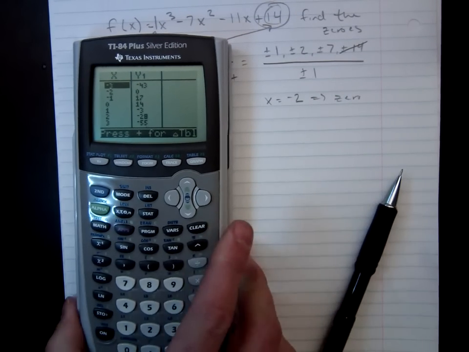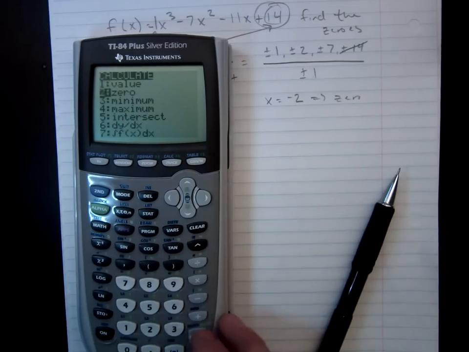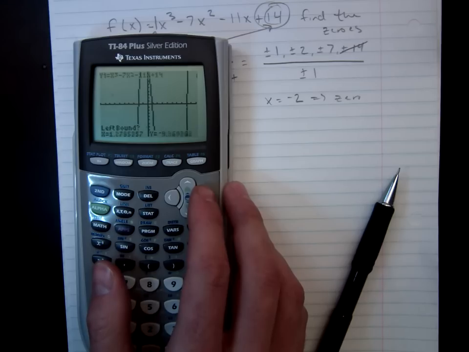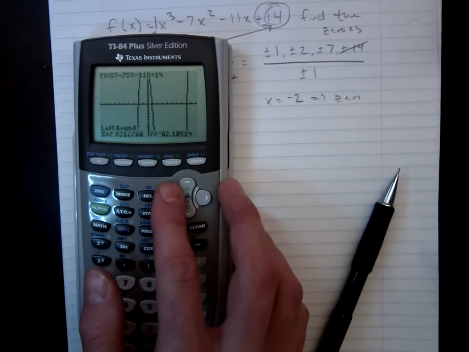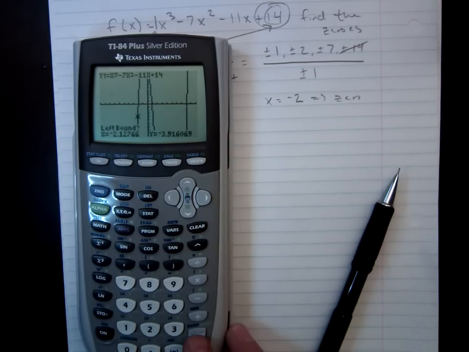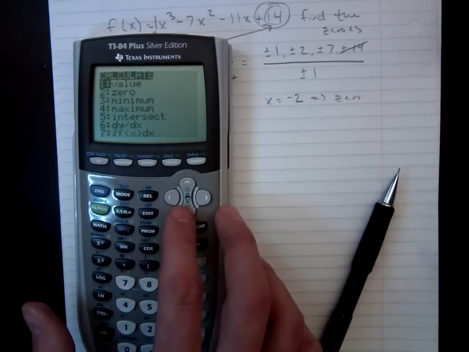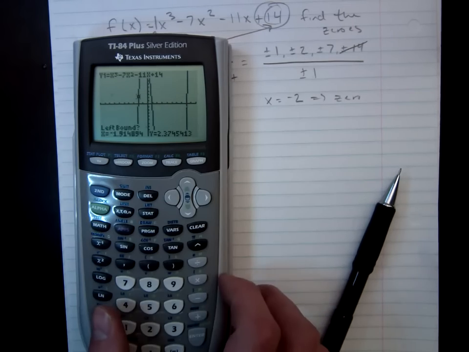Now, another way you can go about this is to go back to the graph. You can hit calculate the zero, and it might take us a sec to get around there. Oops, I'm going the wrong way. Okay. So if we go back all the way over to our point over here, it's asking for the left bound, so we can enter the left bound, the right bound, and a guess, and it would also get us this value. Again, that's second, calculate, and you hit zero, and then enter the left and right bounds.